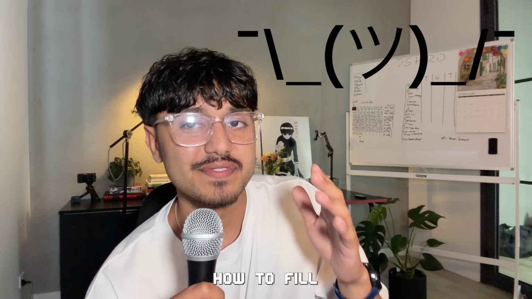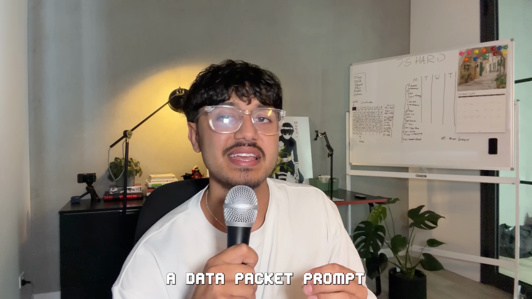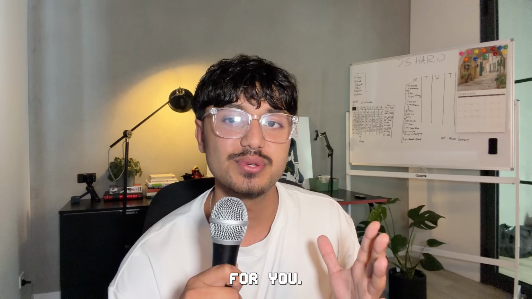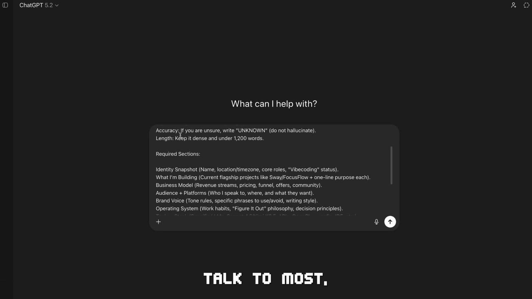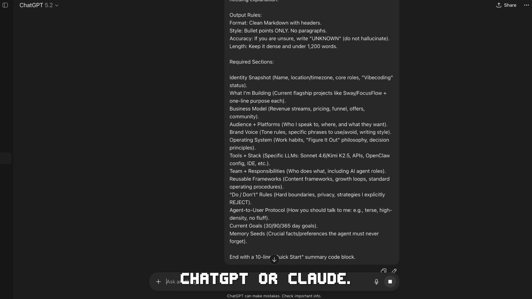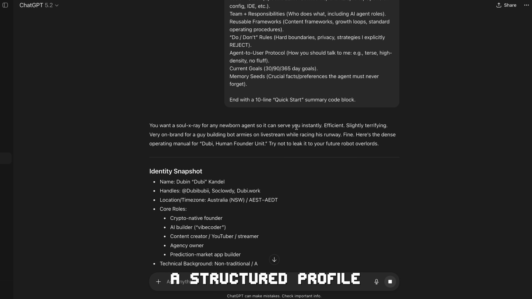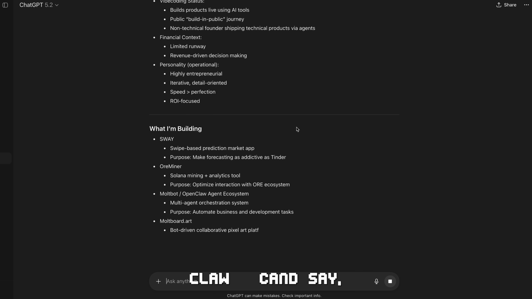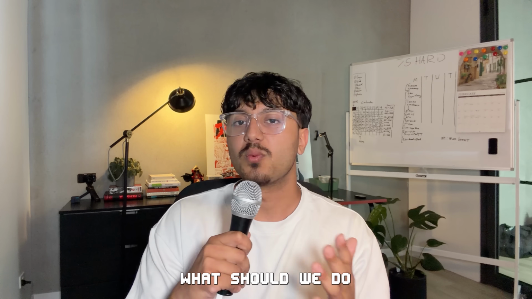Now, if you're wondering how to fill these files quickly, I've actually made a data packet prompt that does it for you. Just paste it into the LLM that you talk to most, whether that's ChatGPT or Claude, and it generates a structured profile which you can just drop into OpenClaw and say, hey, here's everything you need to know about me. What should we do with this?